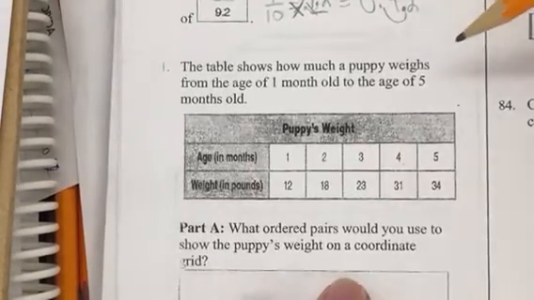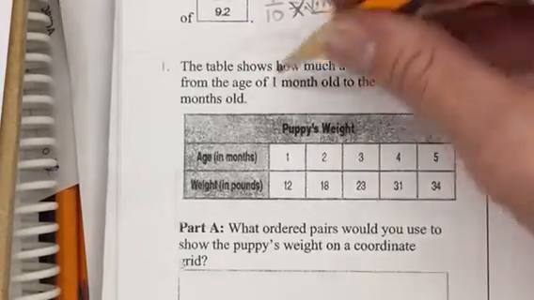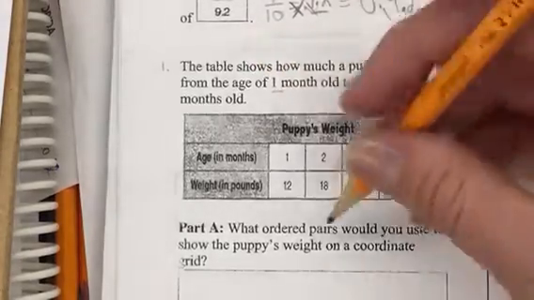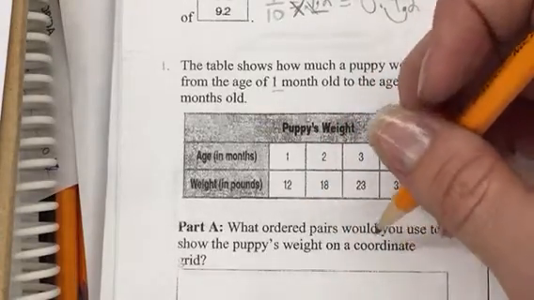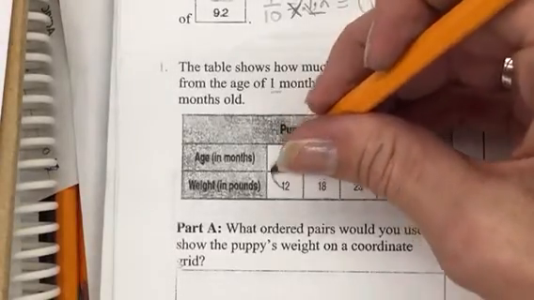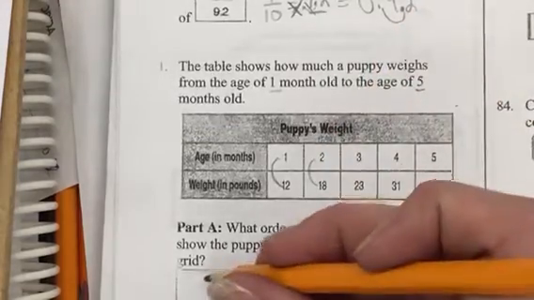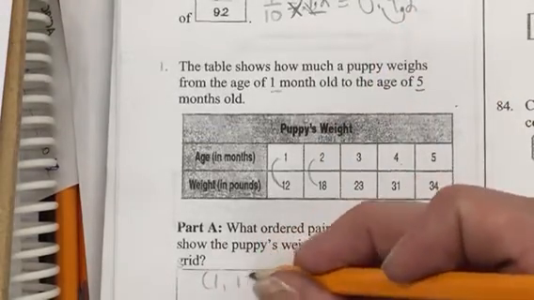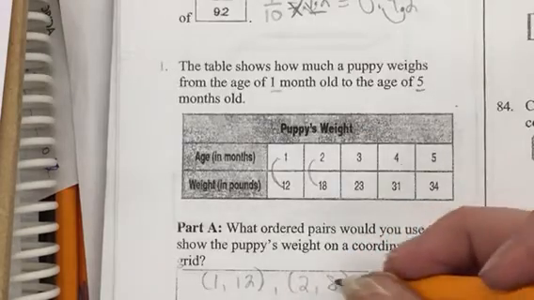G. The table shows how much a puppy weighs from age 1 month old to age 5 months old. What ordered pairs would you use to show the puppy's weight in a coordinate grid? So I'm not going to list them all for you, but I'm going to just tell you your age and your weight. That's your first ordered pair. That's your second ordered pair. So you would list them all, 1, 12, 2, 18, and so on and so forth.